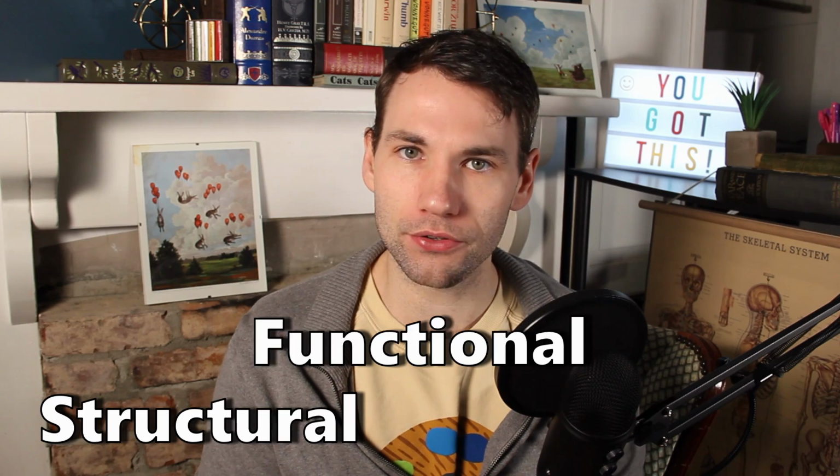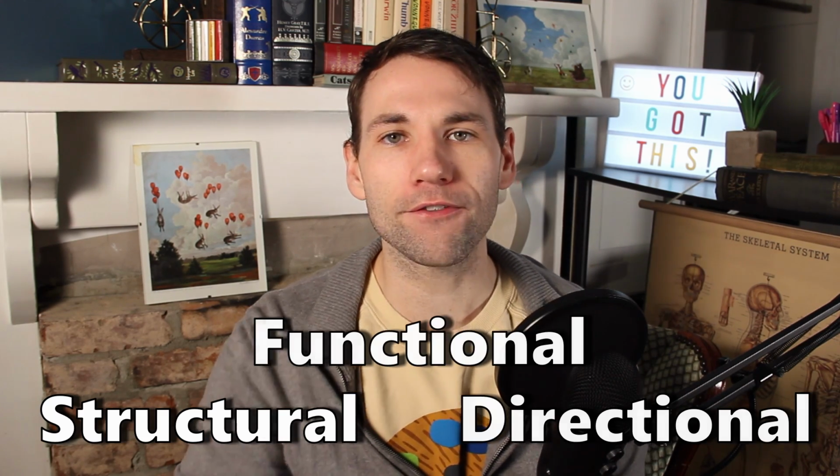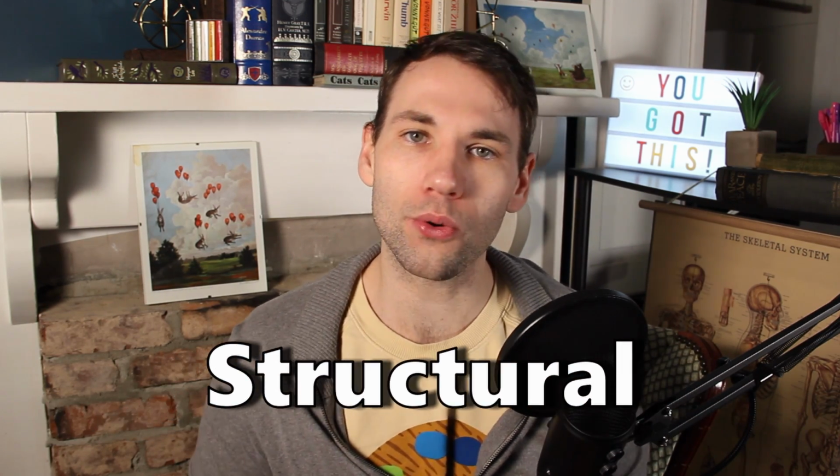There are a few ways to classify a nerve. Mainly, there's structurally, functionally, and directionally. And first, we're going to cover structural organization.